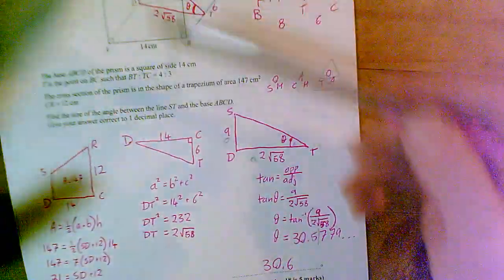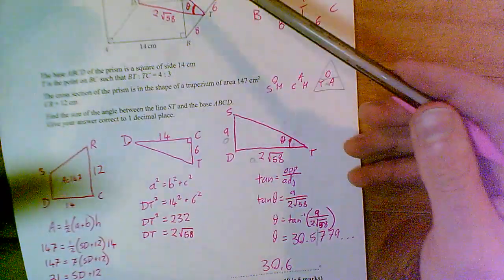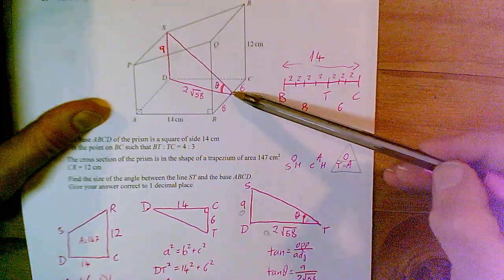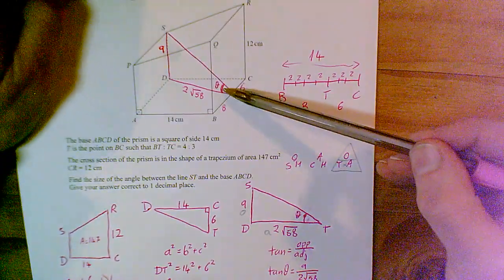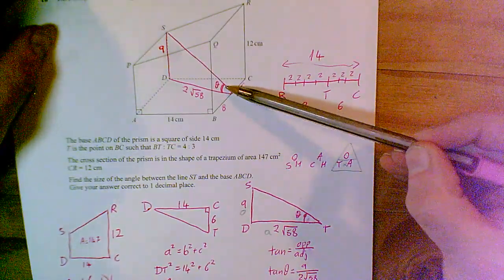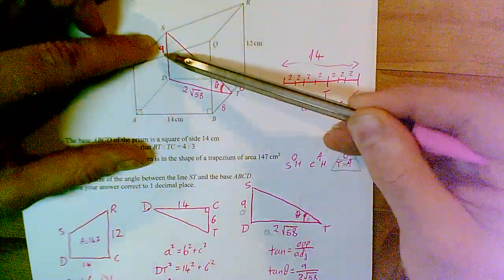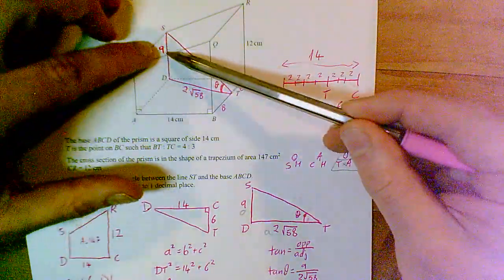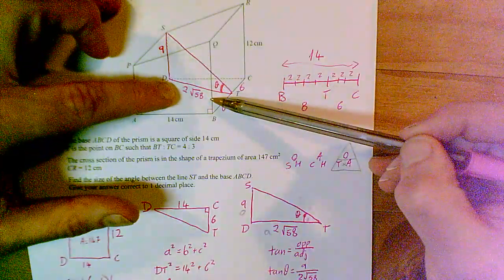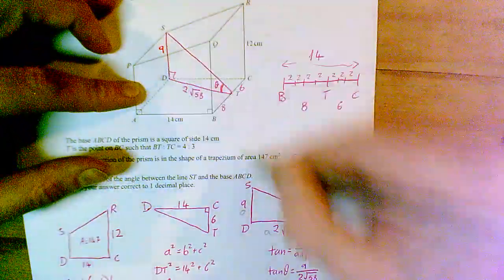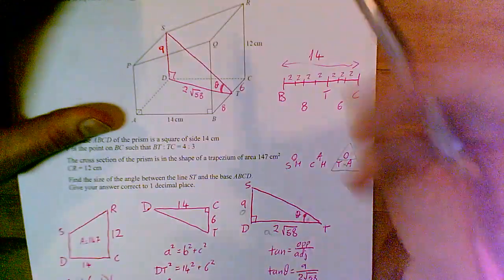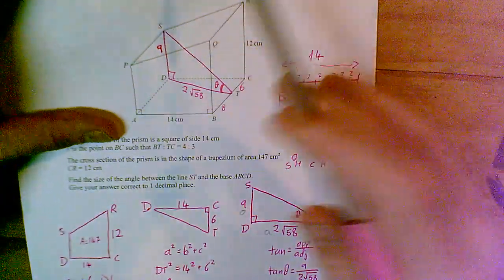Drawing on your diagrams, taking a moment to work out what's going on, you might not work it out straight away, is really important. I figured out to start with what the angle I was looking for was. I then worked out what information I needed to get there. I needed that length and I needed that length, knowing that that was a right angle. That's the way to start these.